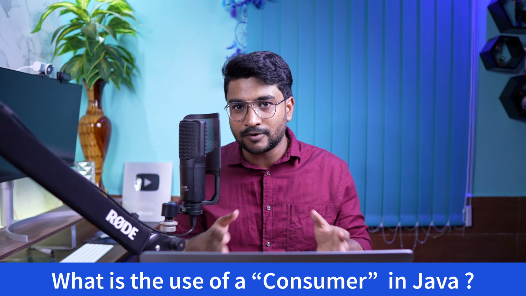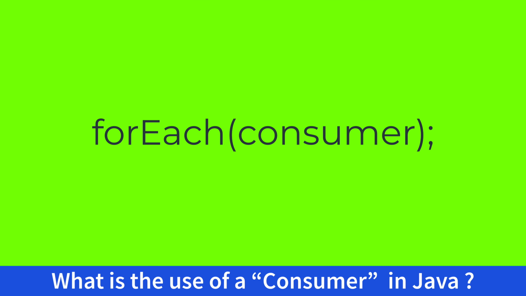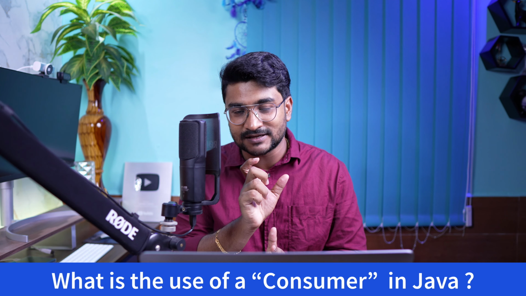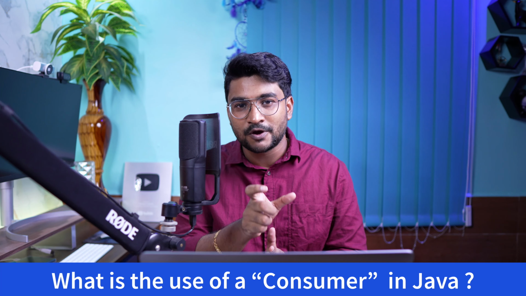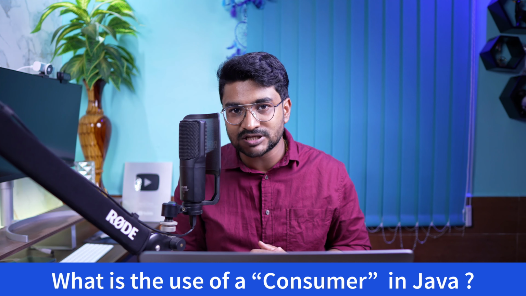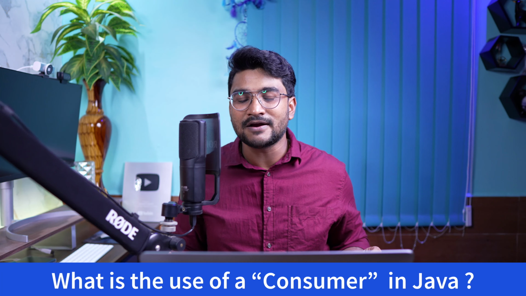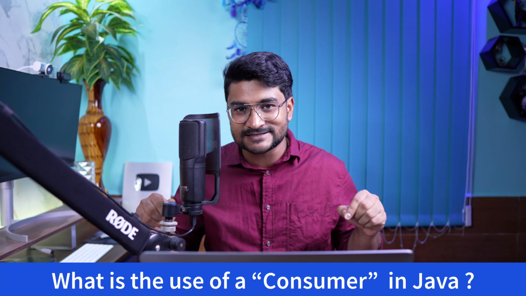We have already used consumer in the forEach method, right? Inside the forEach method's parameters, we are passing a consumer. So what does a consumer basically do in Java? Write it in your own words in the comment section and let me know. This is just a question to check if you understand the consumer functional interface. Just let me know below in the comments. I'm going to be checking it out.